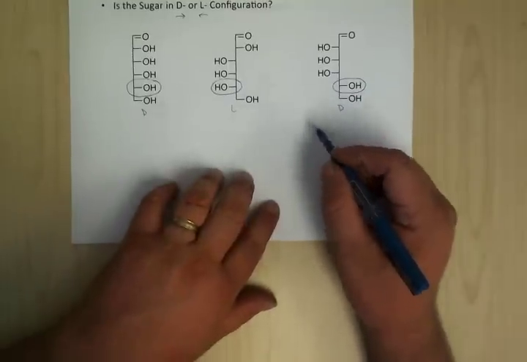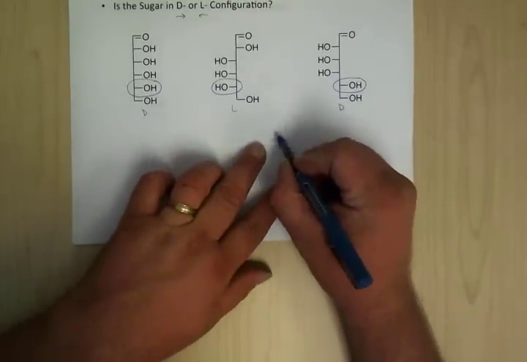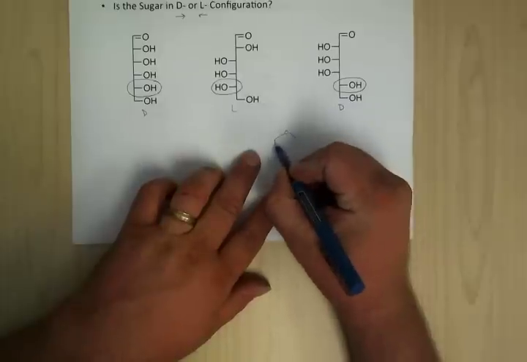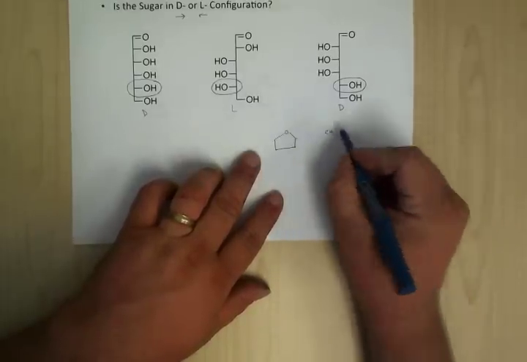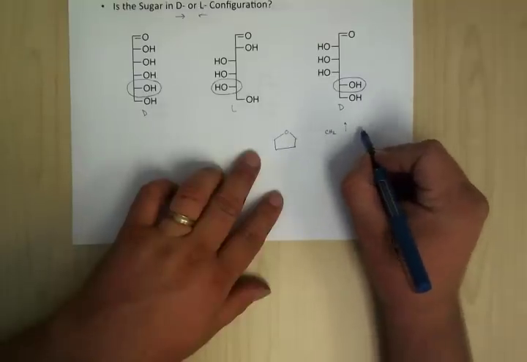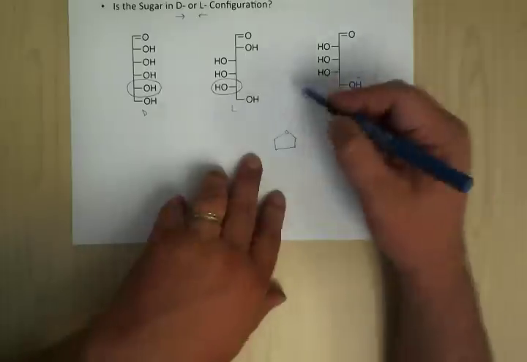It's just this one here. Now for a cyclic sugar, what you're looking for is, let's say this one here, the presence of the CH2. Okay, if it's above the ring, it's D. If it's below the ring, it's L.